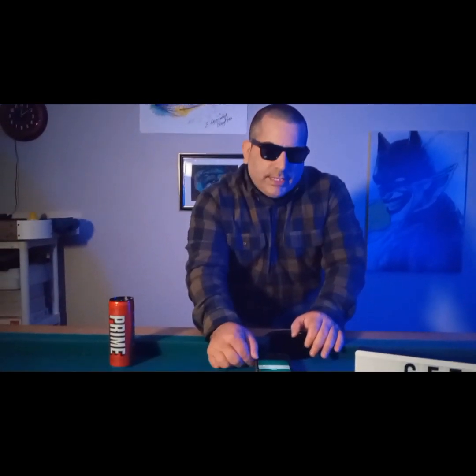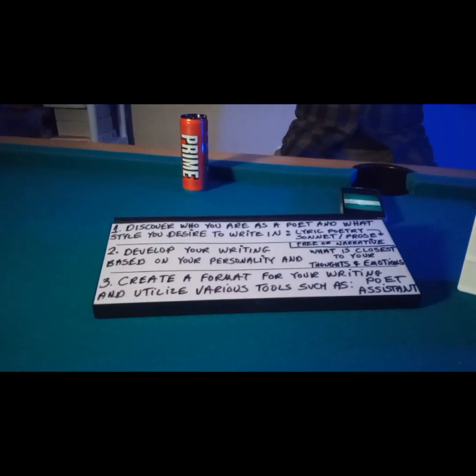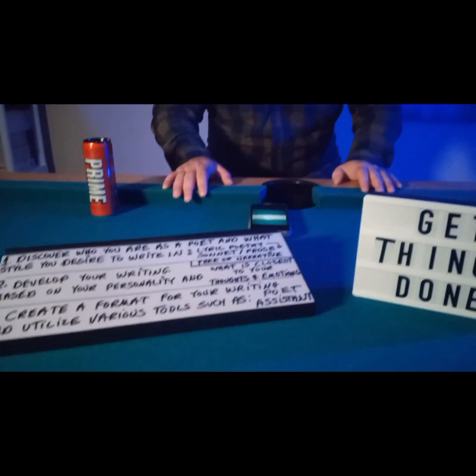Let's start with that first step. As you notice here, I got an outline for you right there. Is to discover who you are as a poet and what style you desire to write in. So what does that mean by discovering who you are as a poet? Well, you got to get an understanding of what you're trying to convey in your poetry. What's the message? What's the concept? What do you want the reader to kind of take away from your poetry?